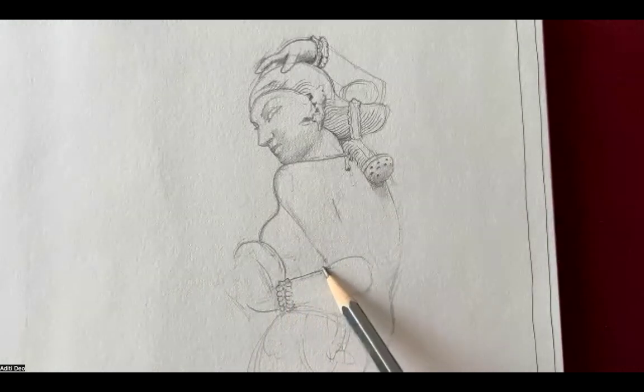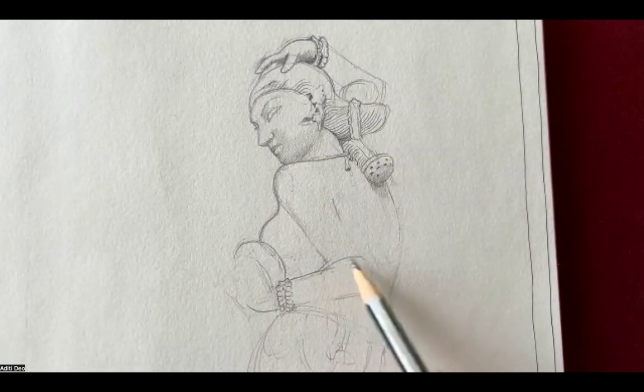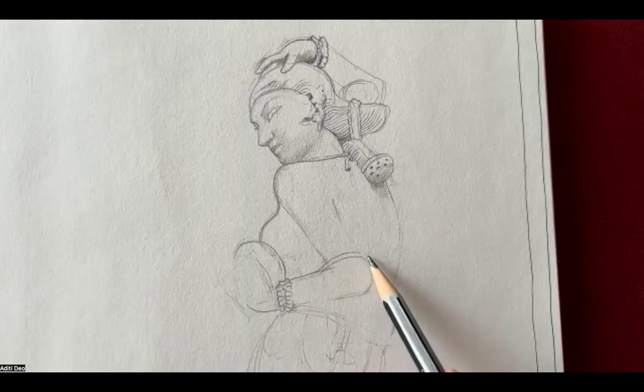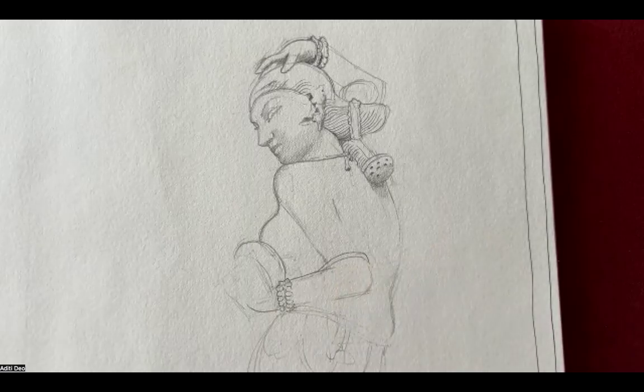When you're making this scarf around her, see that on the right hand side, it just folds in.